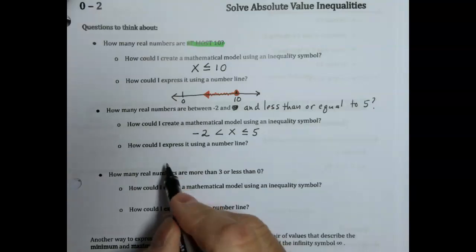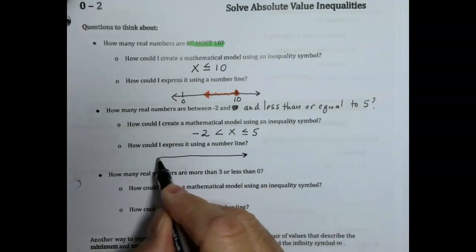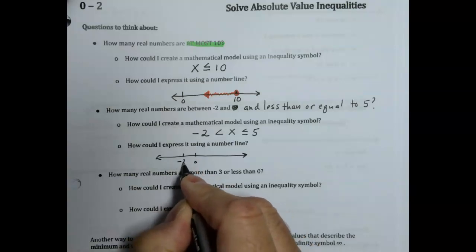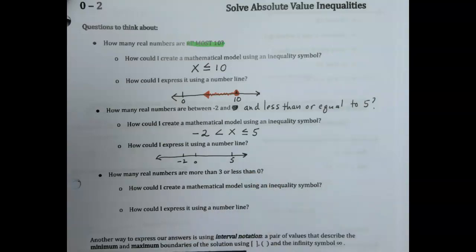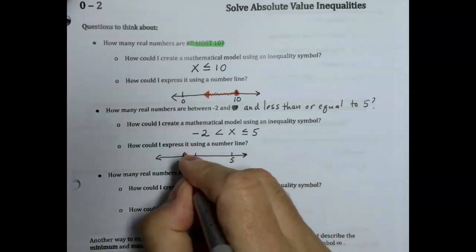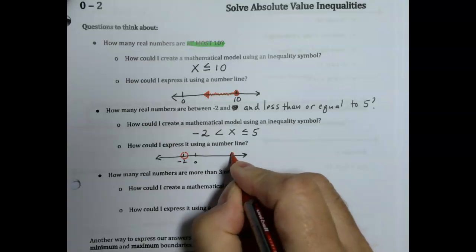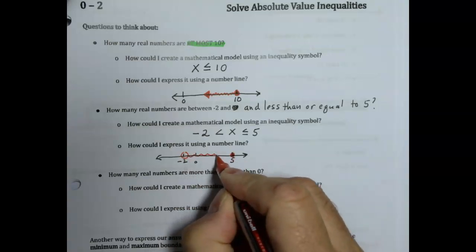So there's 0, -2, 5. Then we have an open circle at -2 because it's not included, and 5 is a closed circle because it is included. Okay?